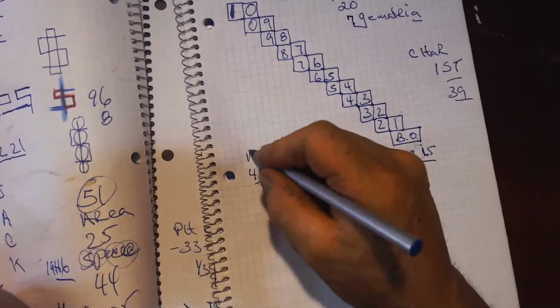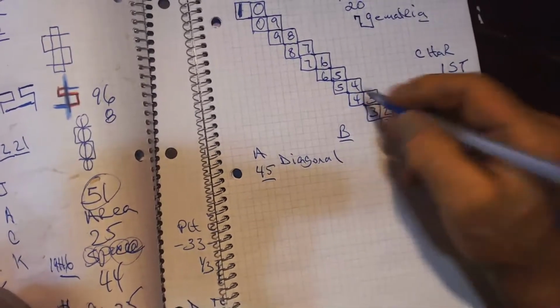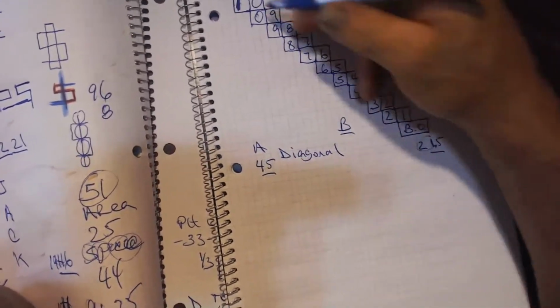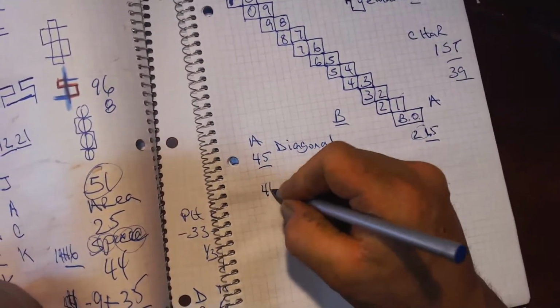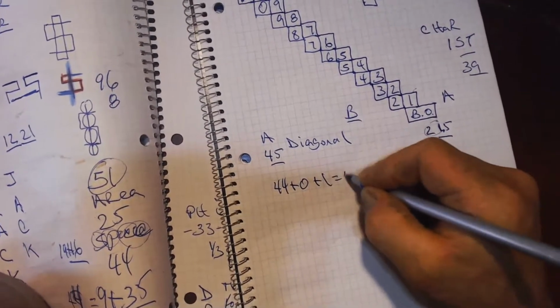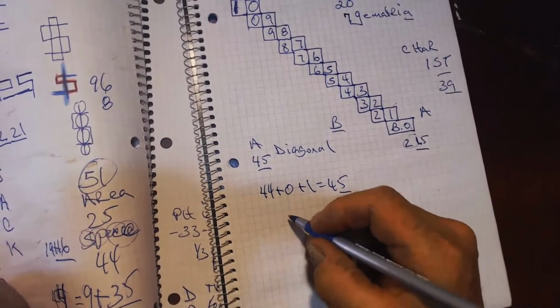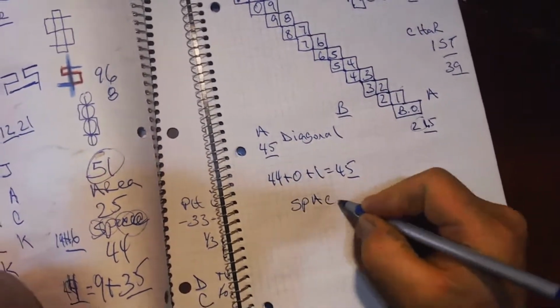And this is row A, this is row A, this is row B. In row B, 2 through 9 is going to equal 44, plus 0 plus 1 equals 45. So they both equal 45, except this one equals in space.